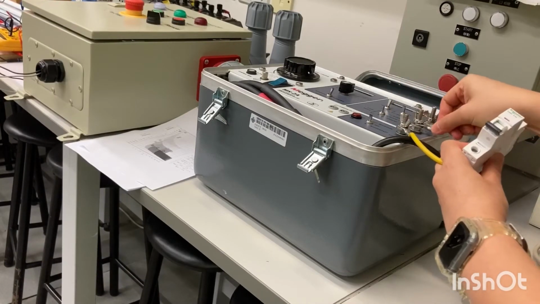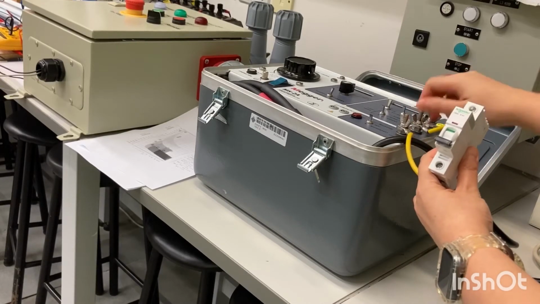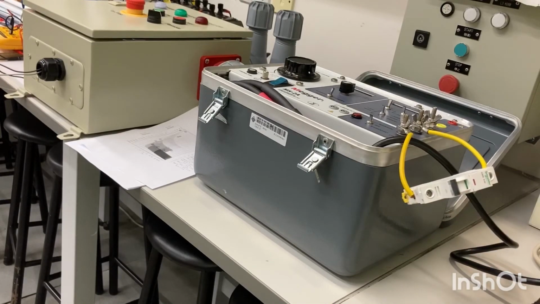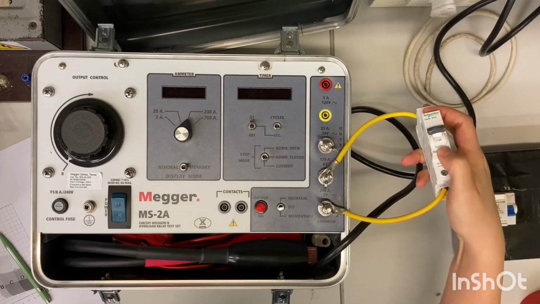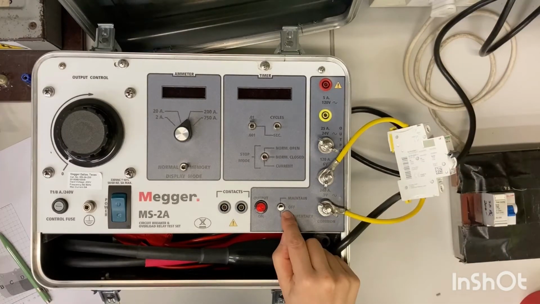So first of all, we connect the two ends of the MCB to the terminals of the mega test set. We turn on the MCB. This button should be at the off position before we turn on the mega test set.